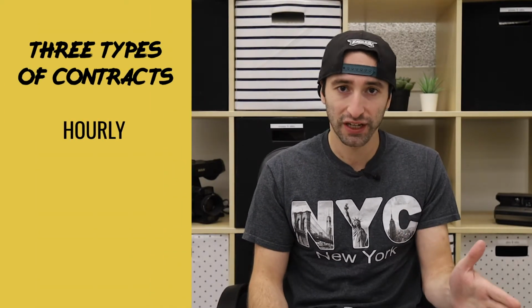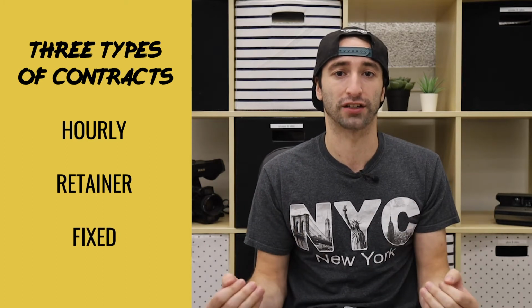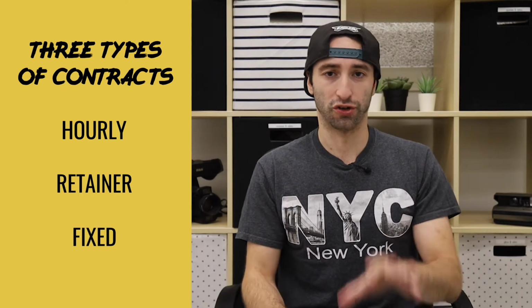So there's 3 types of contracts. The first is hourly, the second is a retainer, and the third is a fixed contract. I almost always do the first 2, the hourly and the retainer, but what's important to note is that whatever contract you're signing with your client, you also sign with your contractor. You want those 2 things to match.